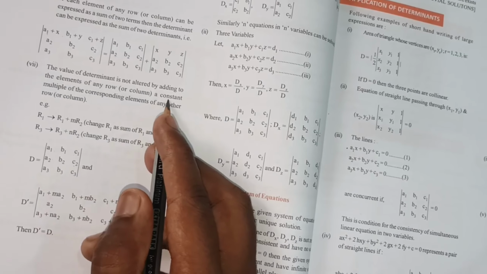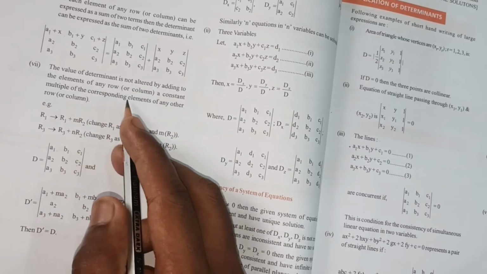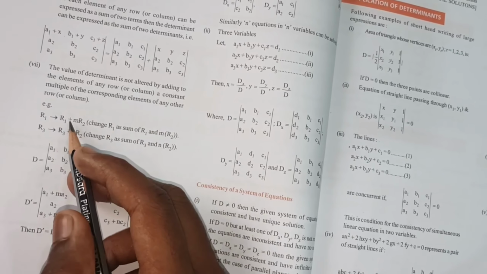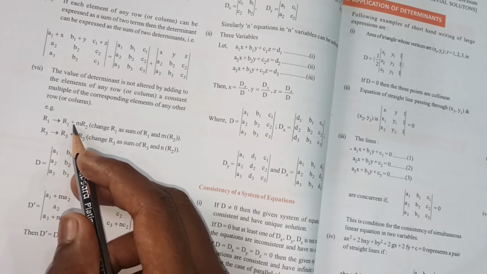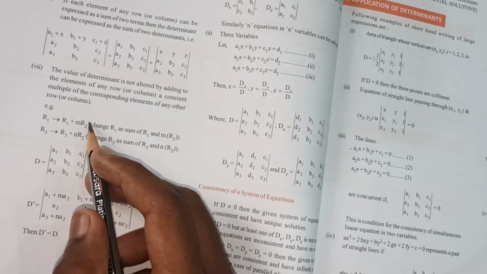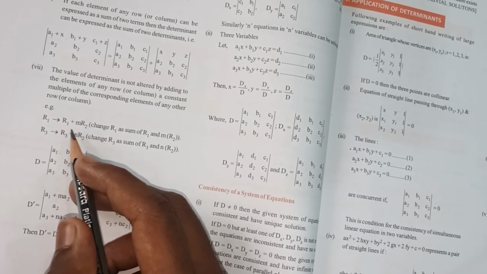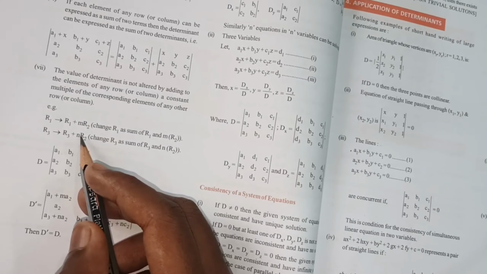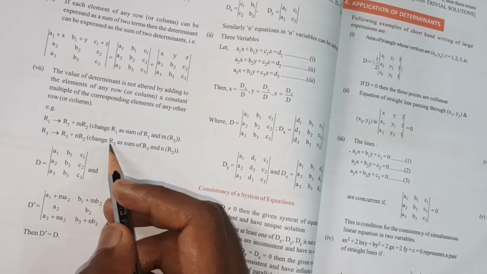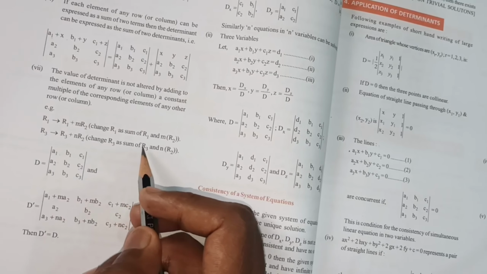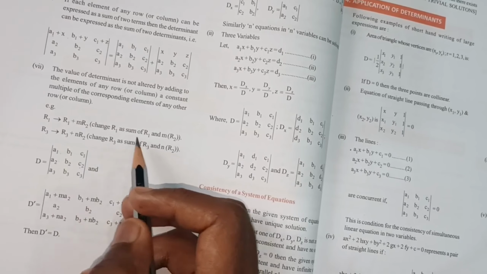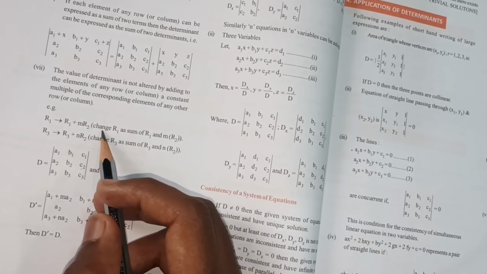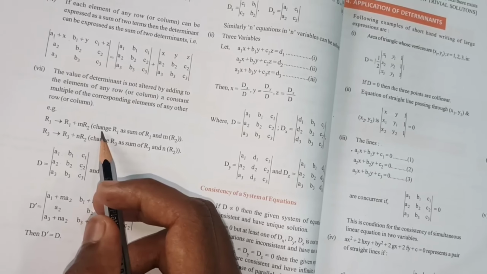So here a constant multiple of the corresponding elements. So corresponding elements with what here? Corresponding means the next element. R1 means R2. R3 means R2. Like that. Change R3 as the sum of R3 and nR2. So here corresponding means which is near to that.